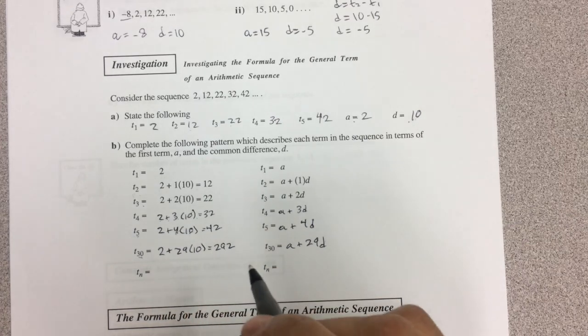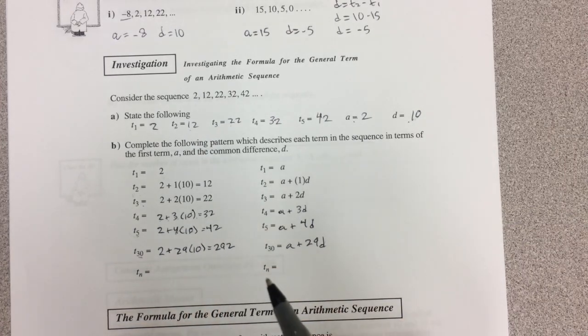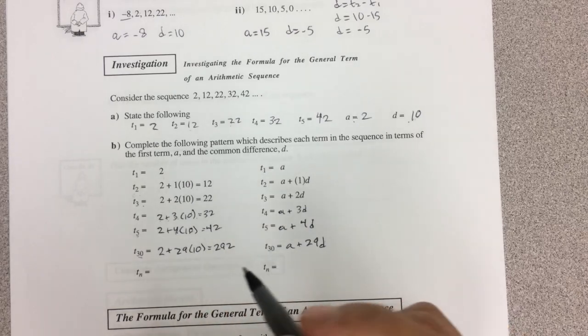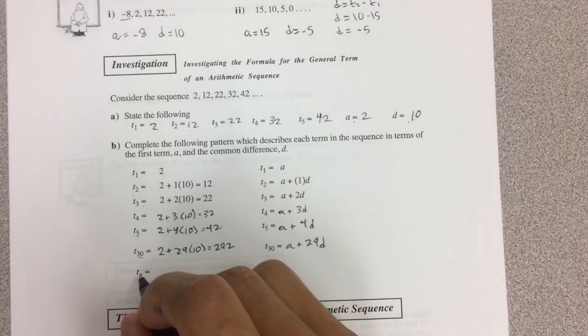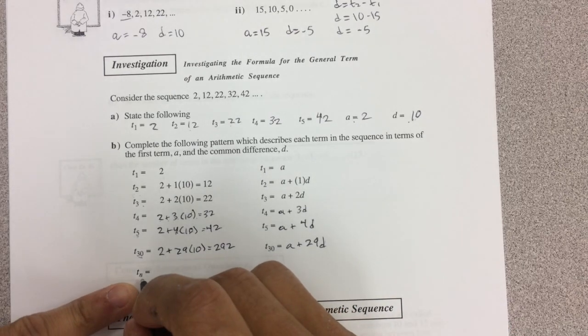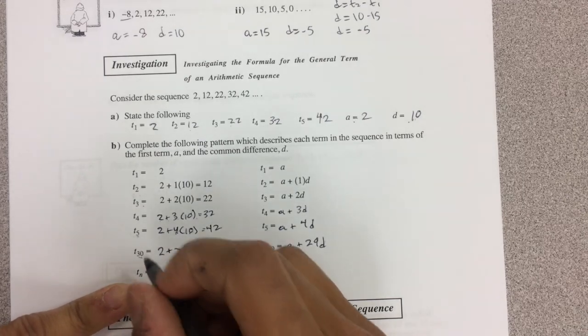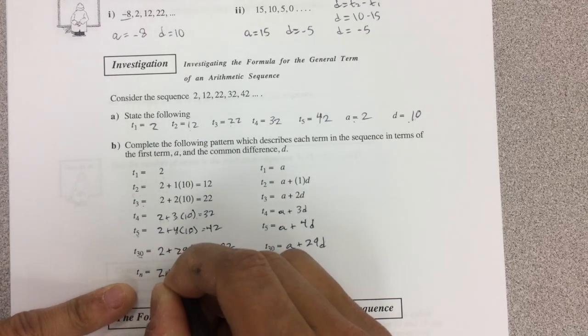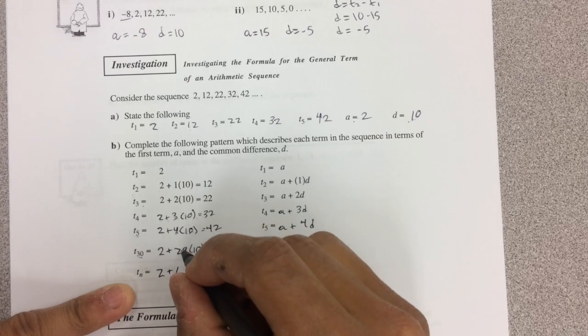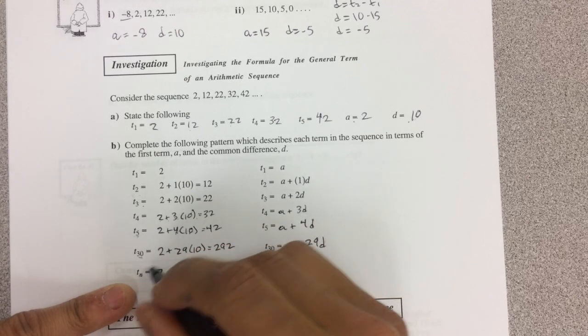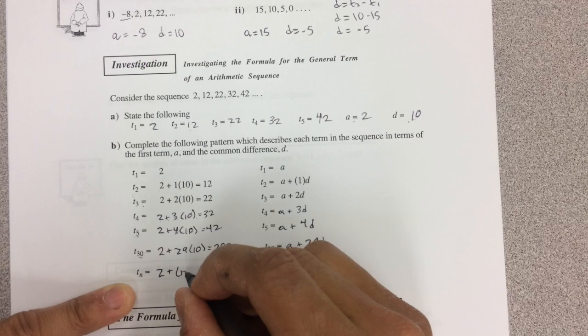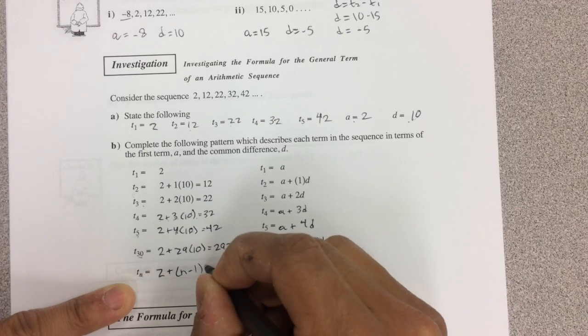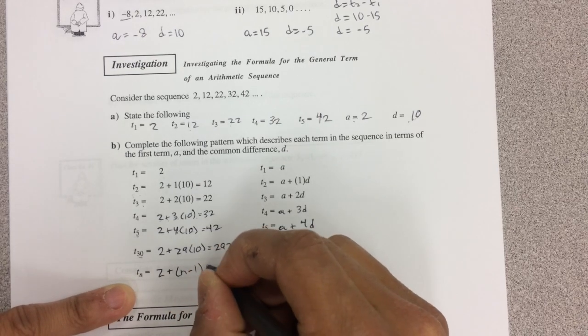And so my actual formula and pattern that's going to develop here for any nth term, Tn, if I want to find any nth term, is going to be 2 plus n minus 1, so the previous term before this n value, multiplied by, in this case, 10.